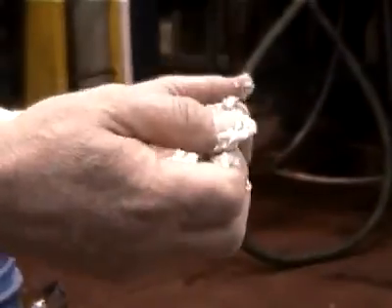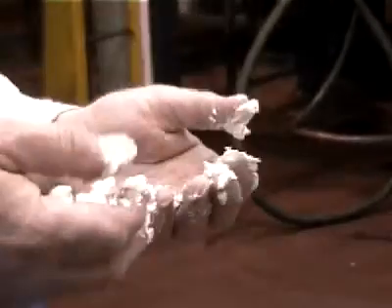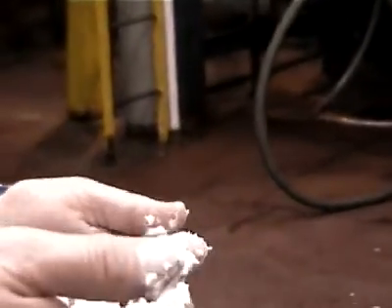This is harmless. This isn't a nasty chemical. This is just a harmless silica. So this is how we do filtration. We use vacuum to pour the liquid through.